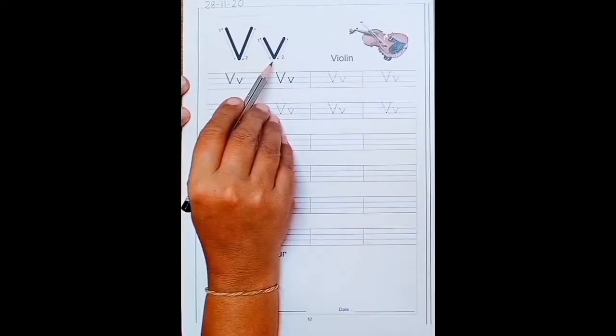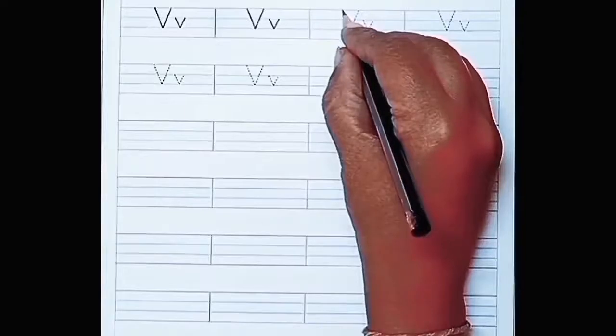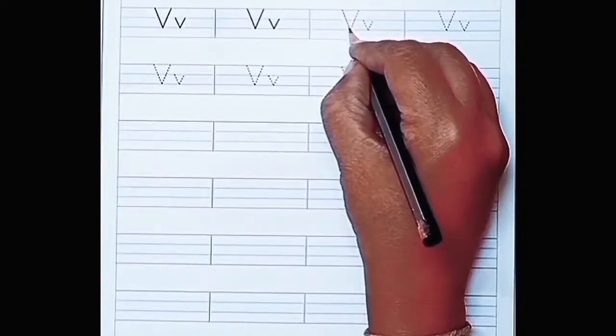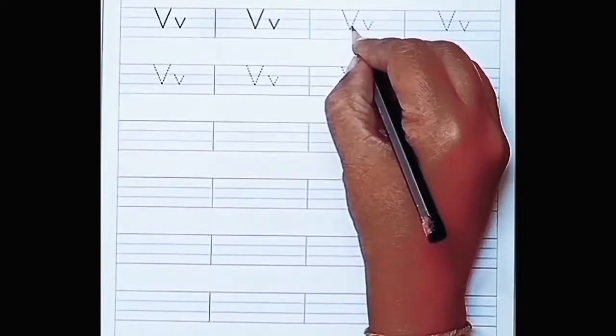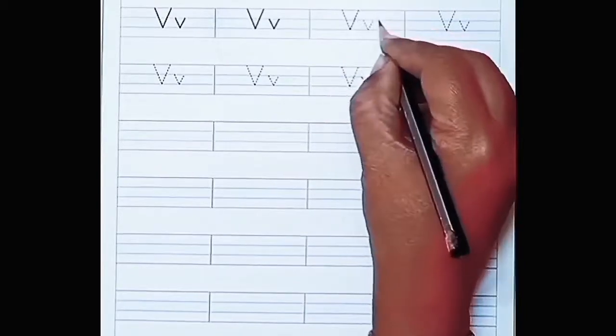Capital V, small v. V for violin. First red line to second blue line, slant line. Now go up, make a slant line, touch the first red line.